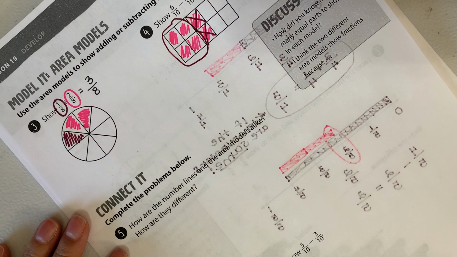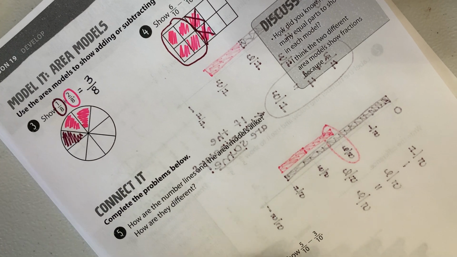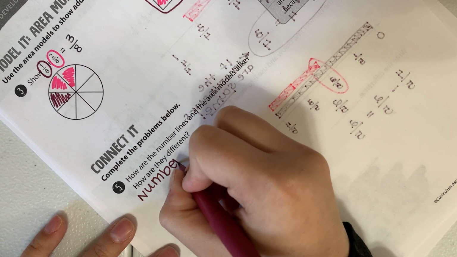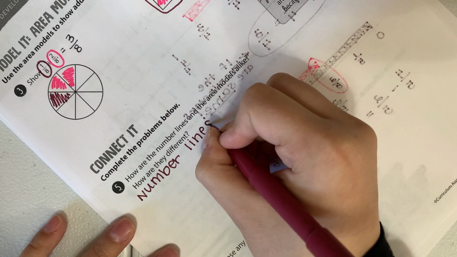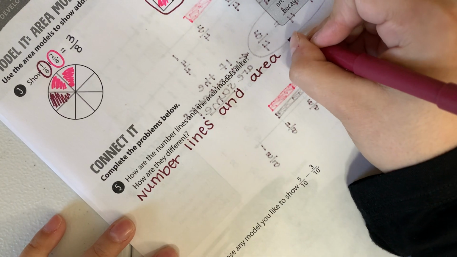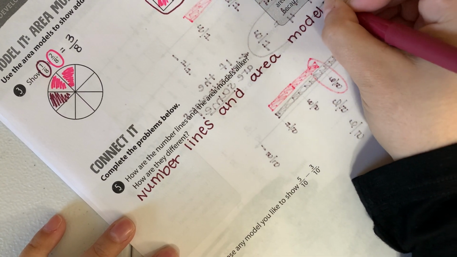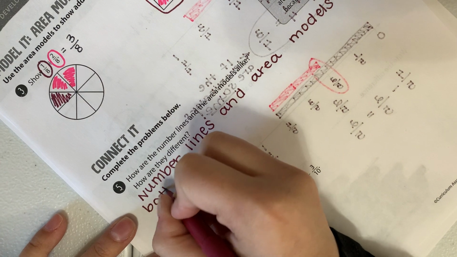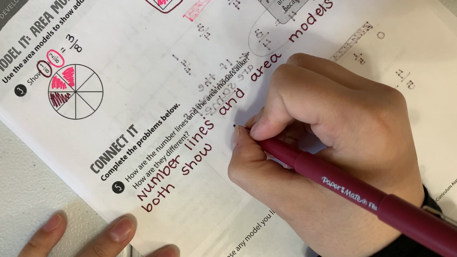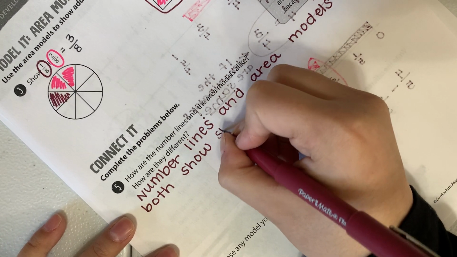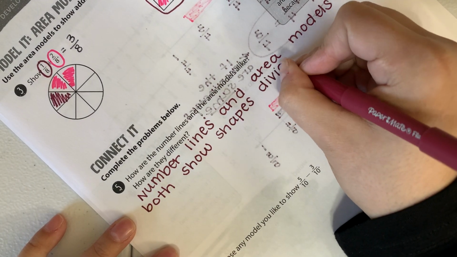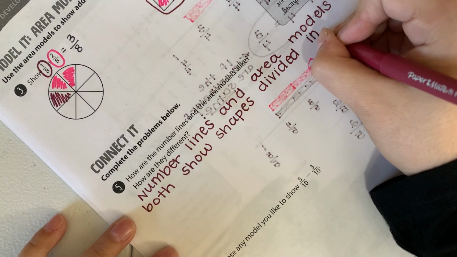So we could say number lines and area models both show shapes divided into equal parts.